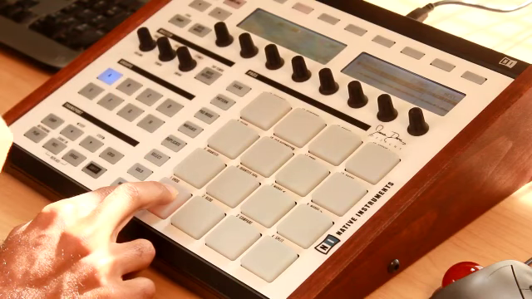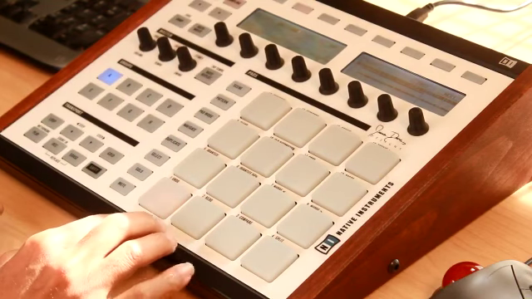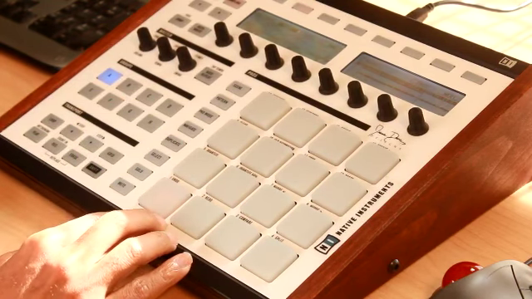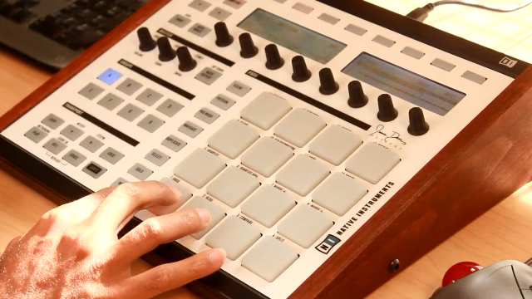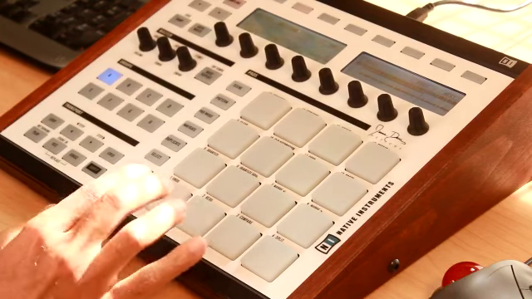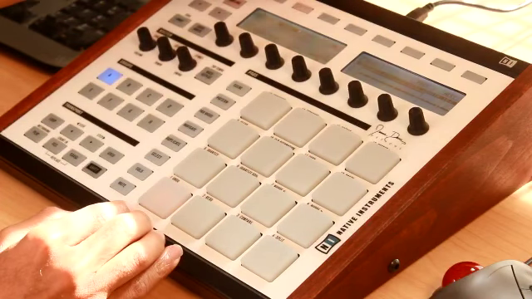See, it's just about there. So let's try it again. Let's count it out again and see if that's it. 2, 3, 4, 2, 2, 3, 4, 3, 2, 3, 4, 4, 2, 3, 4, 1, 2. So that's a little bit too quick. It's ending a little bit too quick.